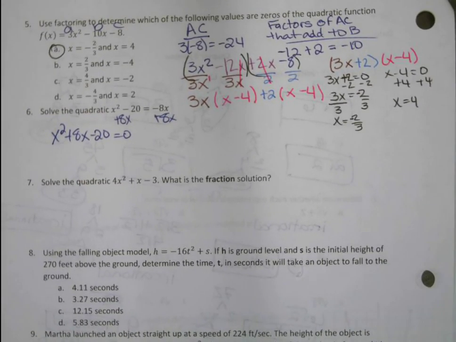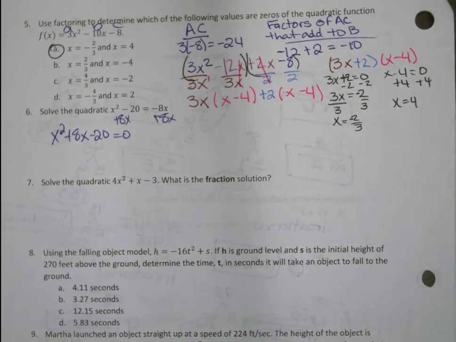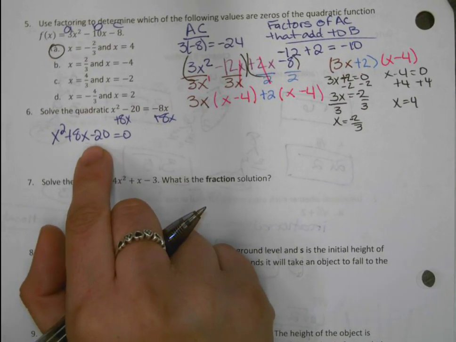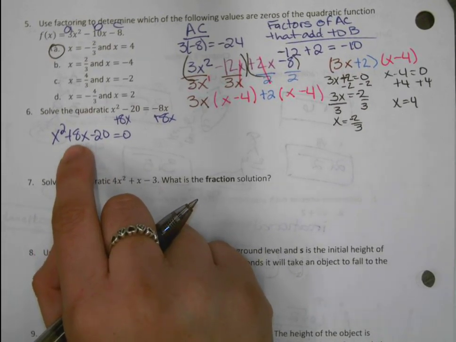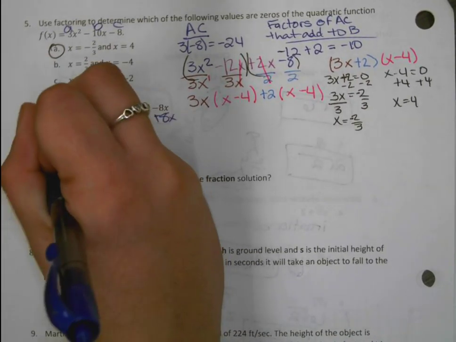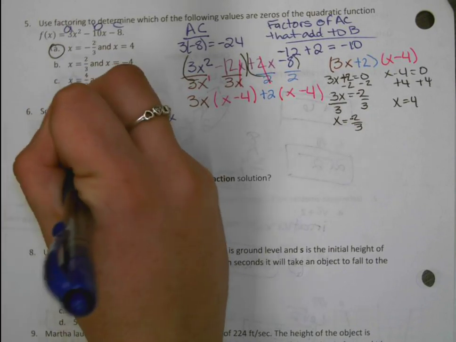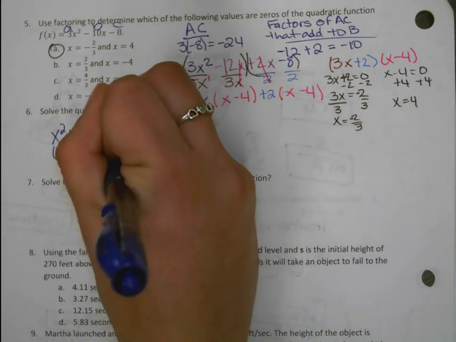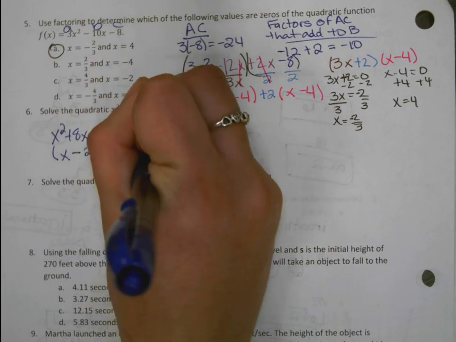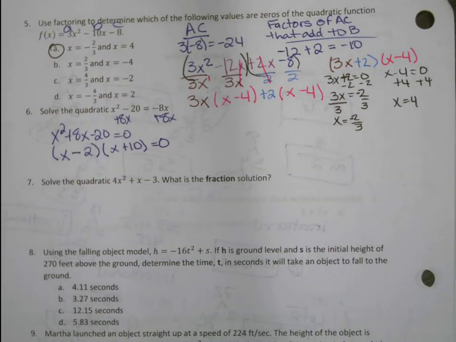Then I can use whichever method I want to solve. I am going to factor it. So I'm looking for what multiplies to negative 20 and adds to positive 8. Negative 2 times positive 10 will give me negative 20, and negative 2 plus 10 will give me positive 8.